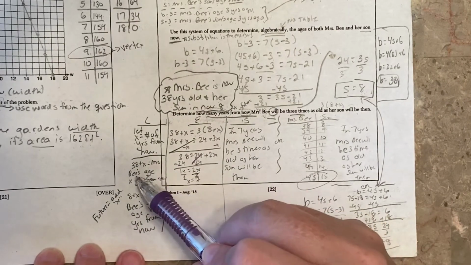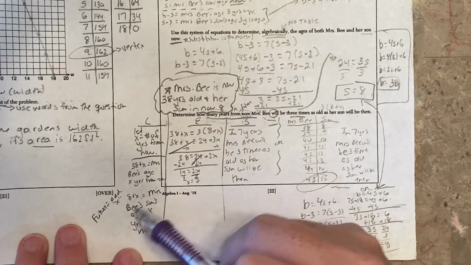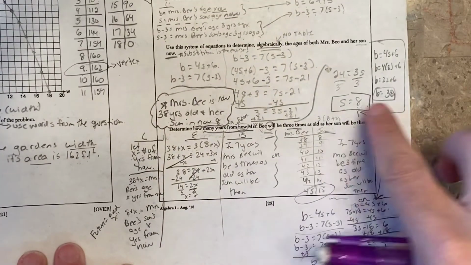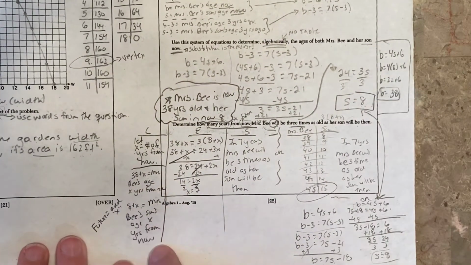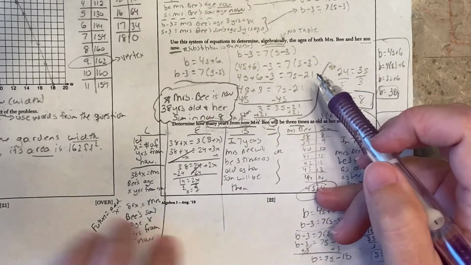So 38 plus X equals Mrs. B's age X years from now. And then 8 plus X equals Mrs. B's son's age from now. So we took what their ages were and we added on X to figure out how much they would be. So then basically here we go. We're going to use it.